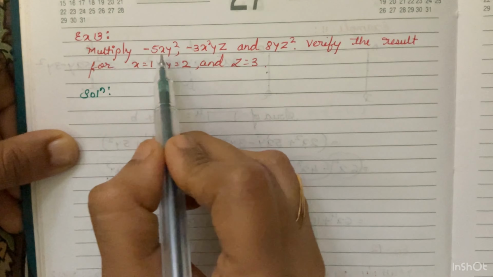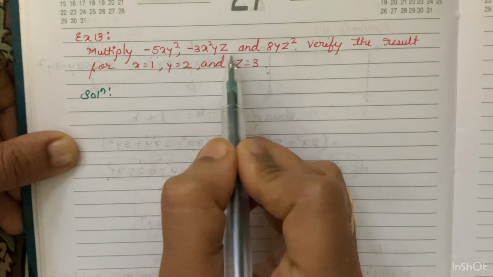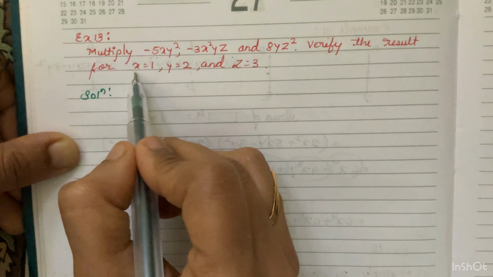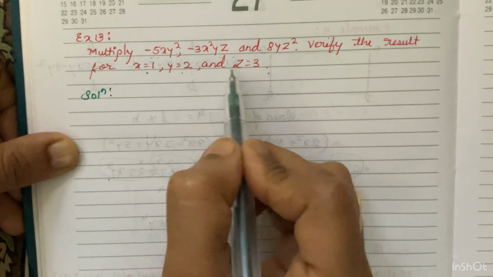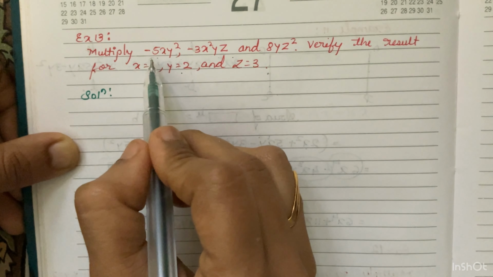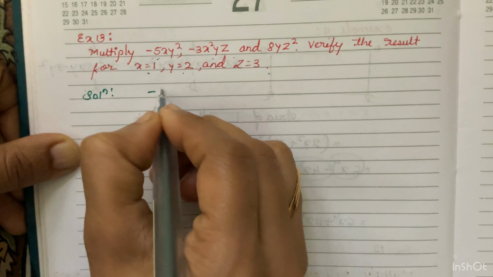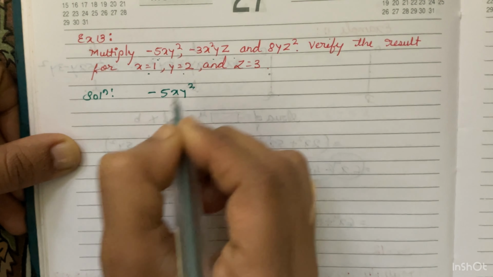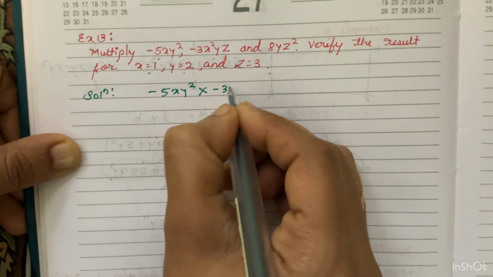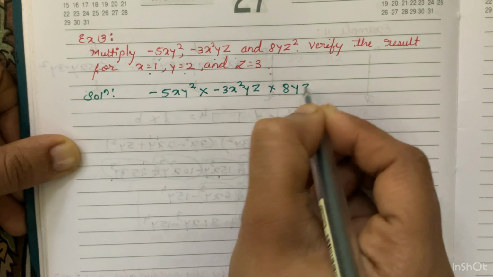Example 13: multiply minus 5xy², minus 3x²yz and 8yz², and verify the result for x equals 1, y equals 2 and z equals 3. So this question is similar to example number 12. First we will multiply these three polynomials. That is minus 5xy². Since we are doing multiplication, we have to put a multiplication sign. Minus 3x²yz into 8yz².